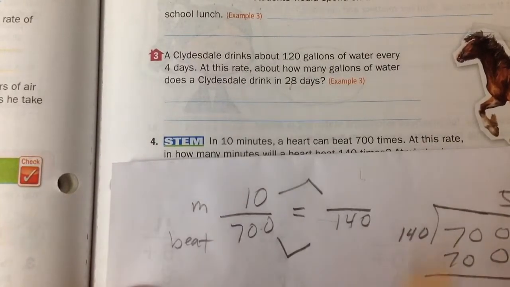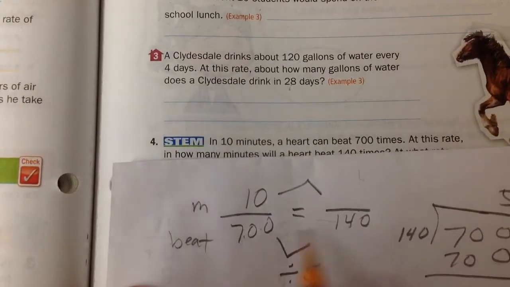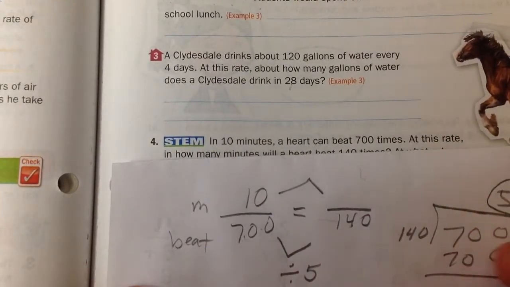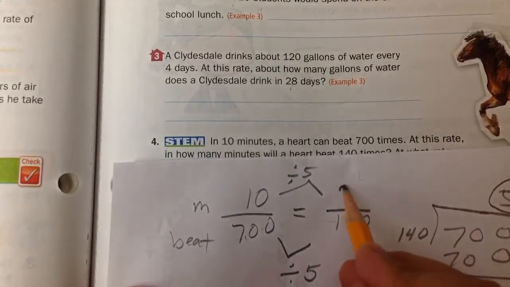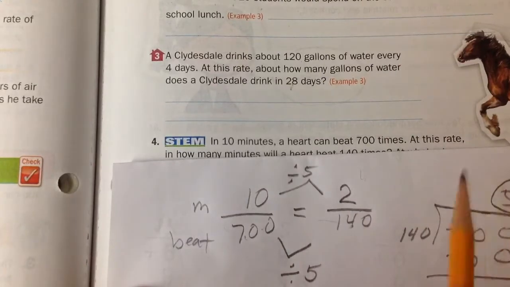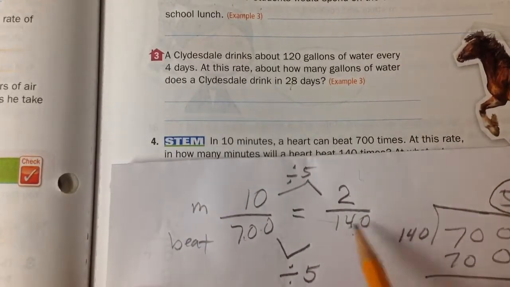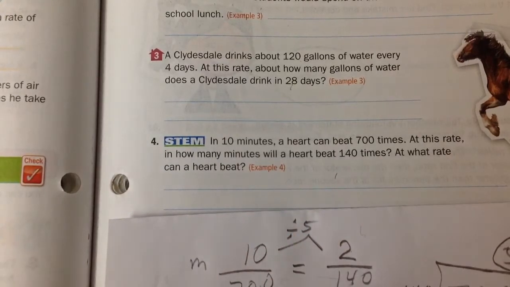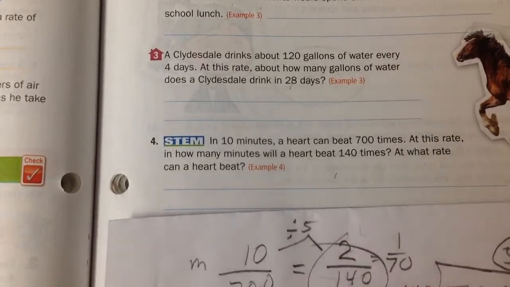Yeah. So actually, look what's happened. For me to go from 700 to here, I actually had to divide by 5. So I'll divide the top and the bottom by 5. That gives me 2 minutes. So in 2 minutes, the heart beats 140 times. There you go. What rate can the heart beat? 140 beats per 2 minutes, or every minute it beats 70 times. I could even simplify it more, but that's the answer they asked for.